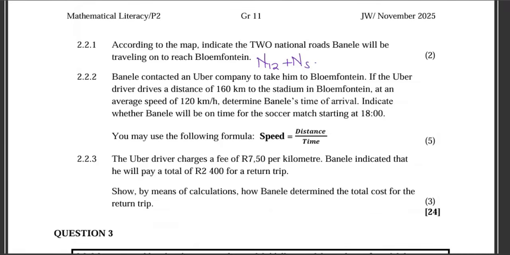Banele contacted an Uber company to take him to Bloemfontein. If the Uber driver drives a distance of 160 kilometers to the stadium in Bloemfontein at an average speed of 120, determine Banele's time of arrival. Indicate whether Banele will be on time for the soccer match that starts at 18 hours.